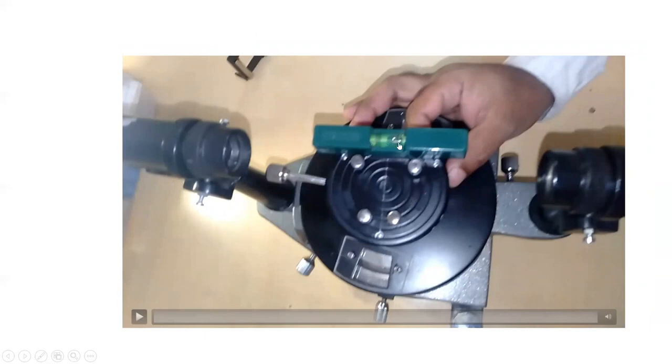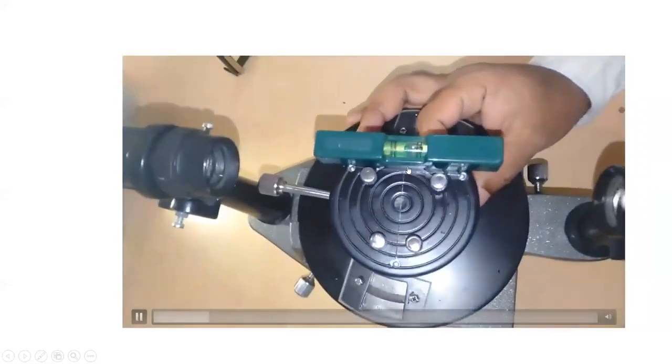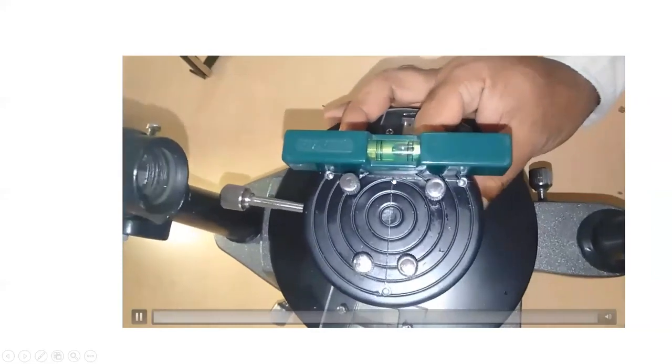Then the next adjustment is you have to make the prism table horizontal. For that purpose, we are using a spirit level. And below this prism table, we have a screw. Adjust this screw until the air bubble observed here comes to the center of these lines.